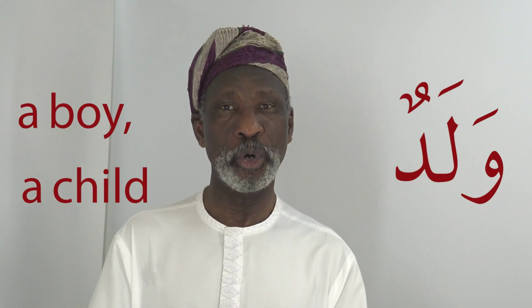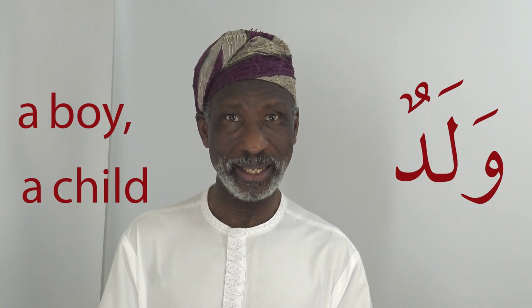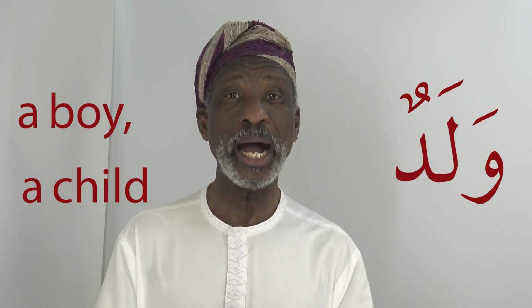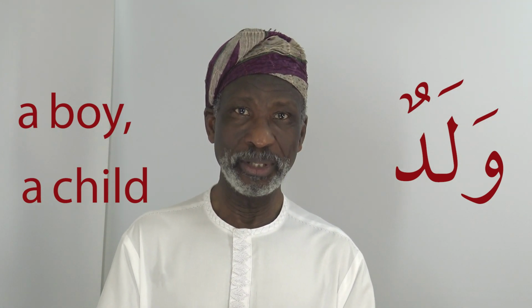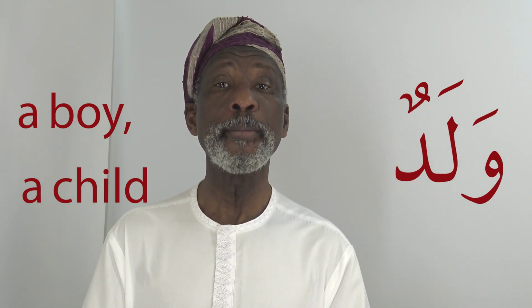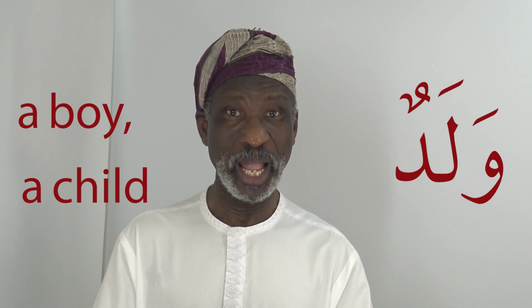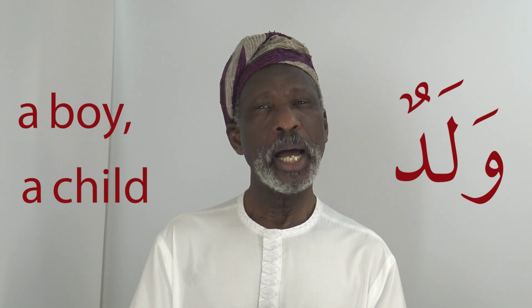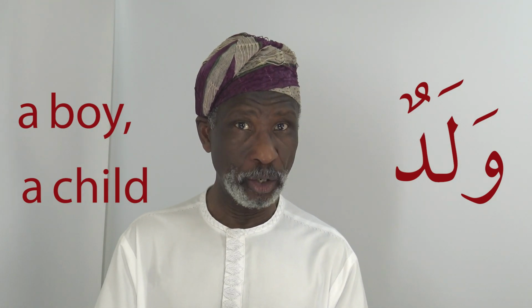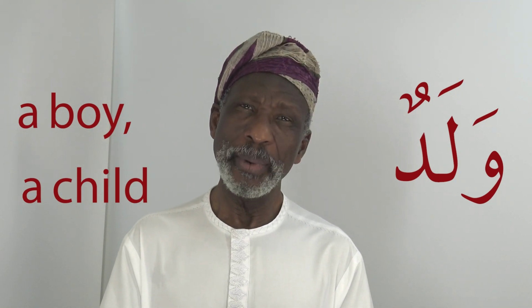Because look at that. If alif can be extended forward, we're going to be confused whether it's alif or lam. Look at the lam. Because lam can be extended forward, it joined the dal. Waladun, that means a boy. It also means a child. Initially, that's actually used for child, but it's used also for a boy. Waladun. And the plural of waladun is how many letters?